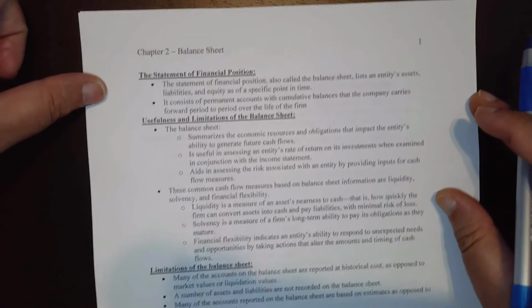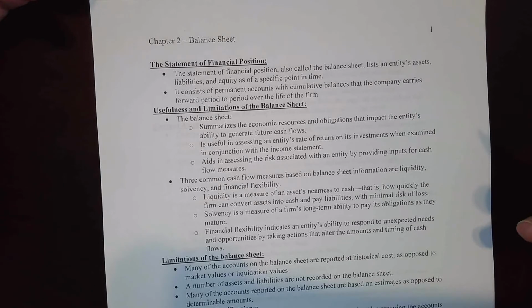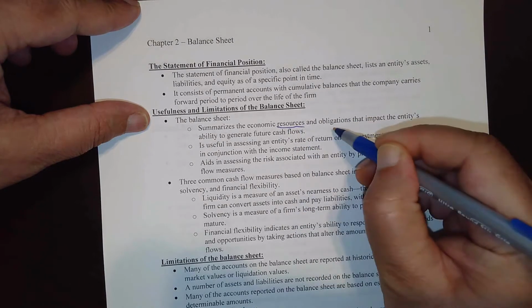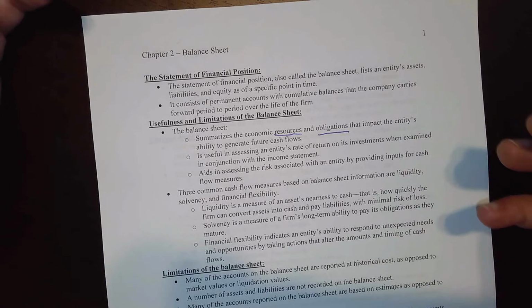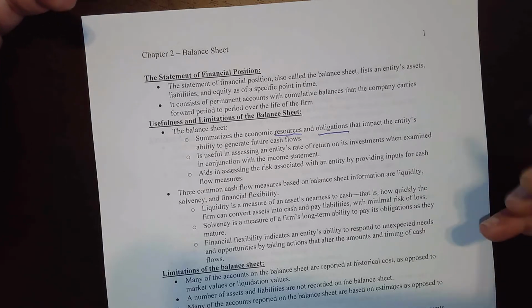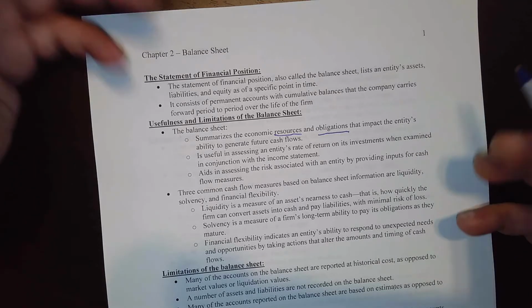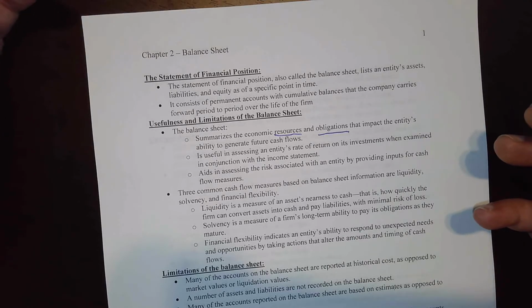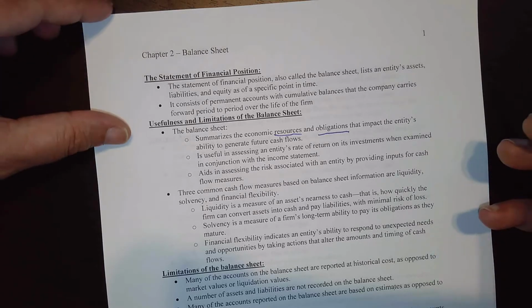So we're going to talk about what the useful parts of the balance sheet are, and whether there are any limitations. The balance sheet summarizes the economic resources and obligations. What do we mean by resources and obligations? Resources are our assets, something that is going to provide you a future benefit. Obligation is something that we owe as a business to another party, and that impacts the entity's ability to generate future cash flow. So how much debt you have and how many assets you have tells us how much cash the business is going to generate.